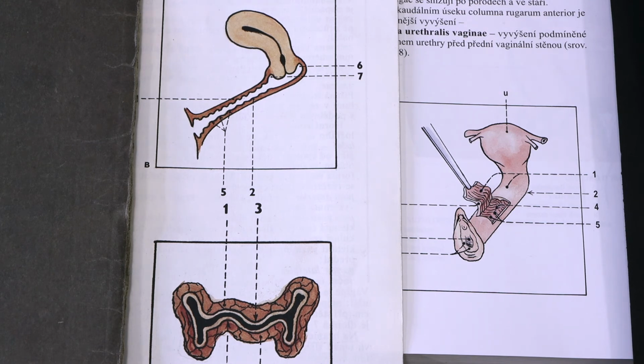This hymen, in a normal case, can have some perforation, and the most common perforation happens as a round opening in the middle of the hymen, which is called the hymen annularis.